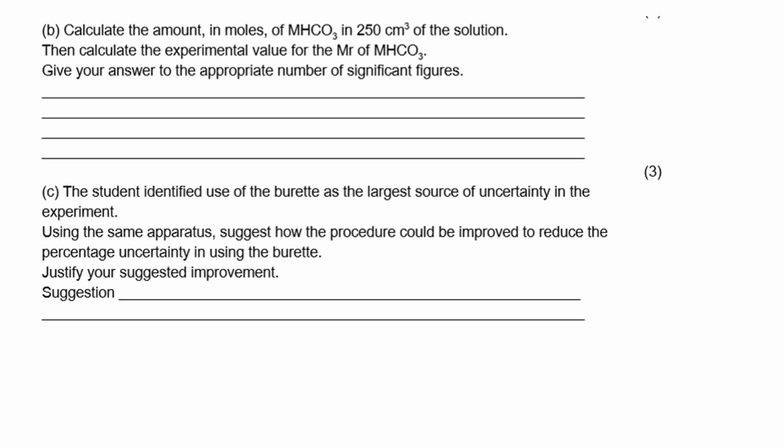So now you're asked to calculate the number of moles in MHCO3. And for you to do that, you need to know the concentration of MHCO3 in moles per dm cube. Okay, we need to know the concentration in moles per dm cube, but we don't have that, do we?